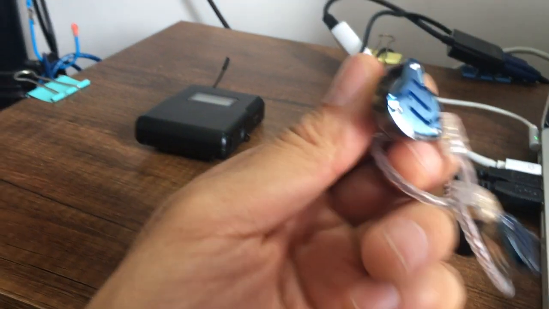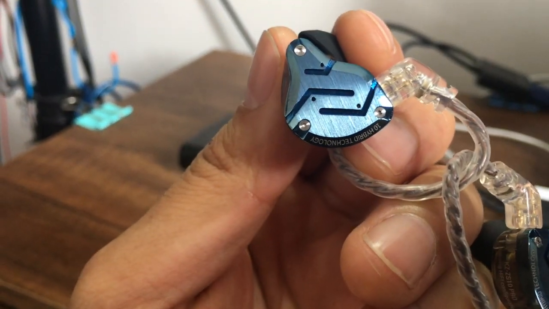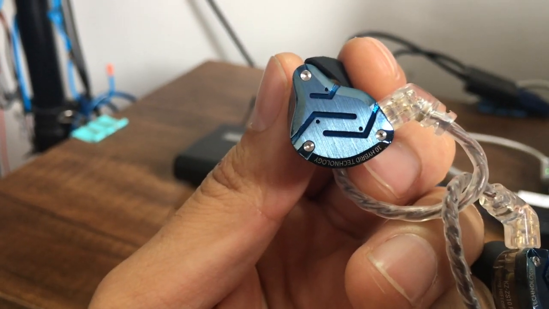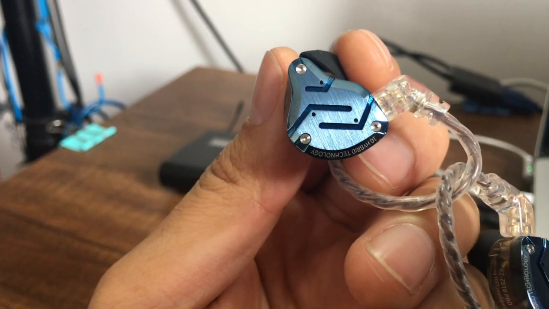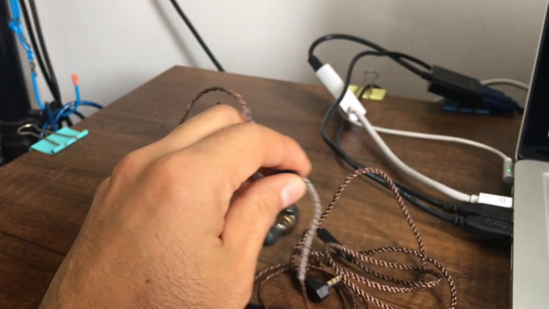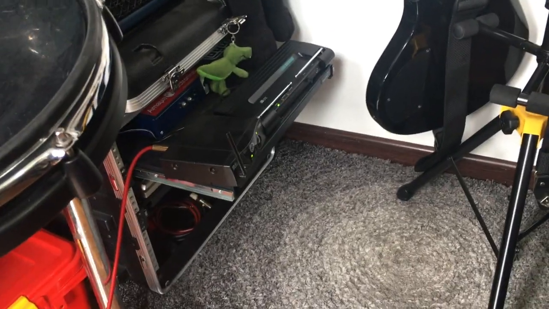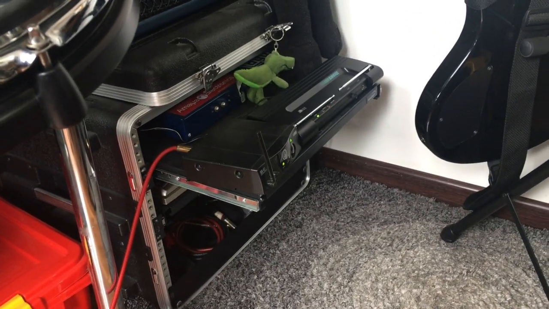And my in-ear monitors, which are this KZ, Z10 Pro, I don't remember. They're really good. I'm also using this lavalier microphone with that AKG wireless transmitter unit, which is amazing as well.